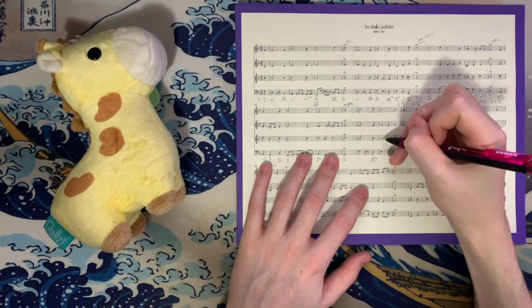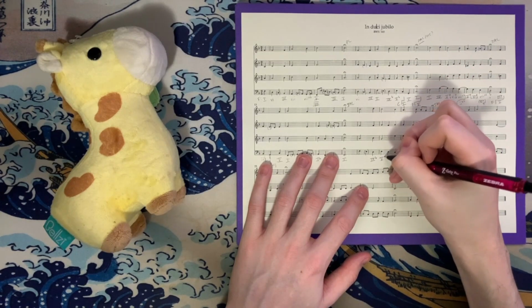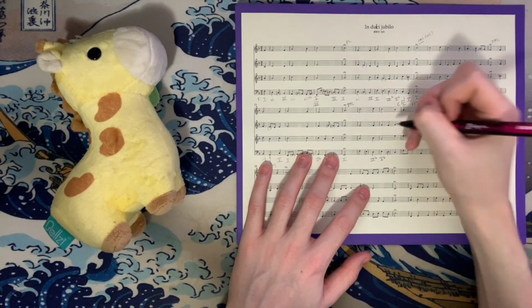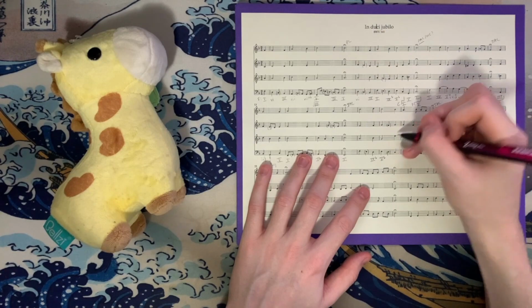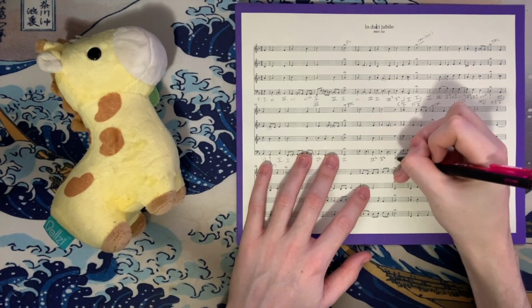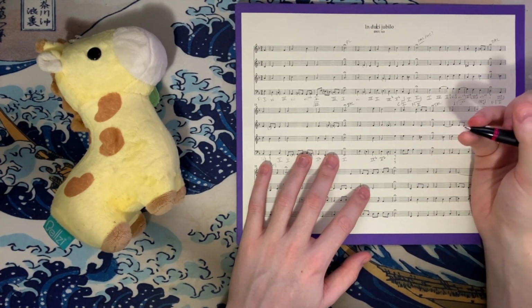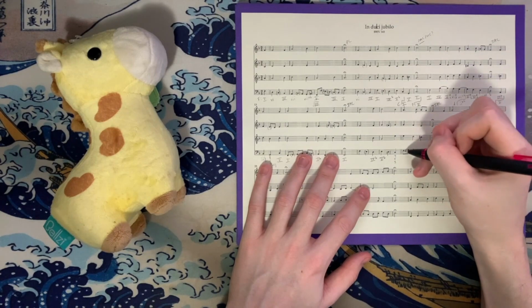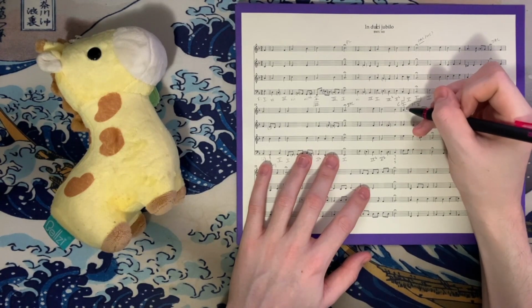Then we get E, G, G, and C, which is C major in first inversion 5-6. Passing tones in the bass and the alto before we get C, E, G, and B flat, which is just taking our chord, putting it in root position and adding the 7th, and that takes us to some semblance of an F major chord. We have F, E, G, and A, right?